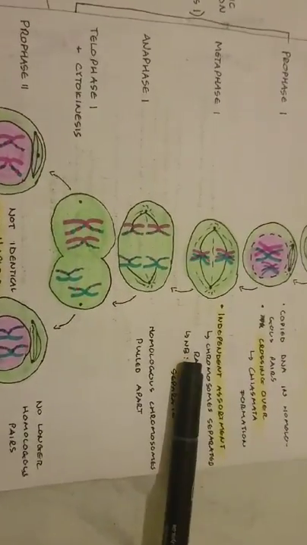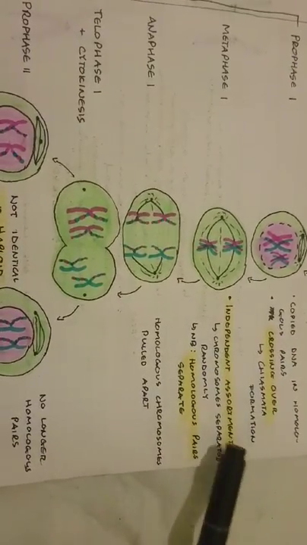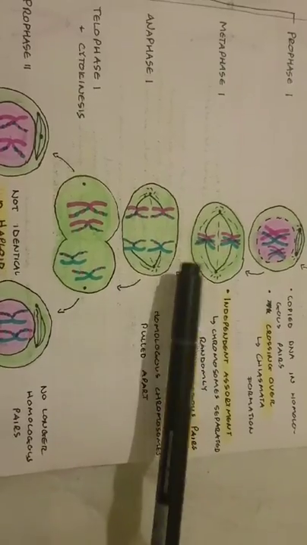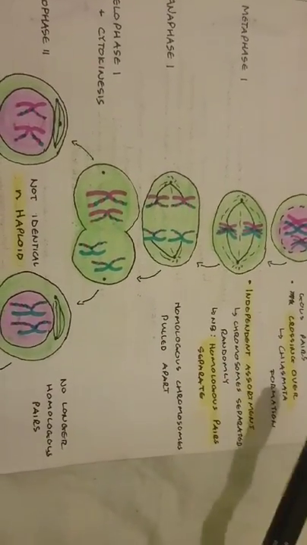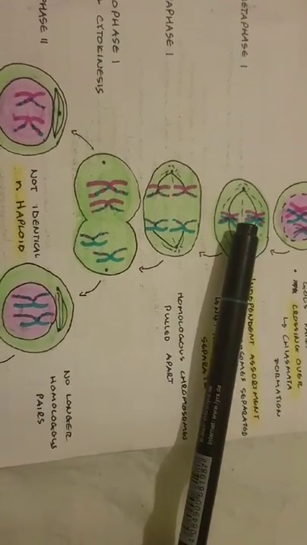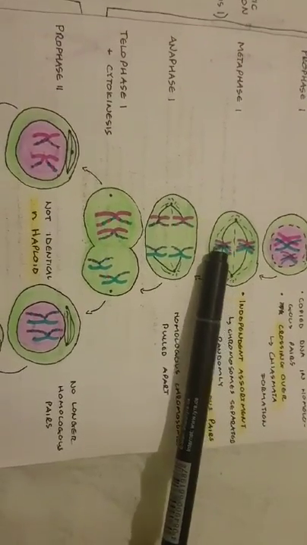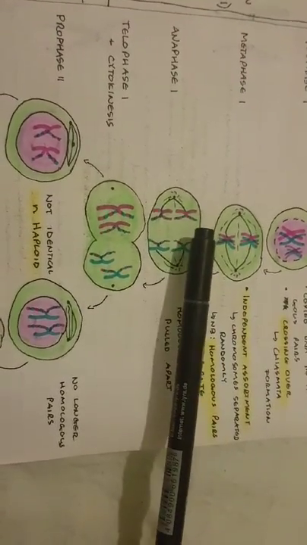Okay, in metaphase 1, there's something called independent assortment. Basically, that means that these chromosomes are separated. Your homologous chromosomes are separated. In mitosis, they are not separated. It's the chromatids, the exact copies, that are separated. But in this case, we're actually only separating the homologous chromosomes, and those separations happen at random.